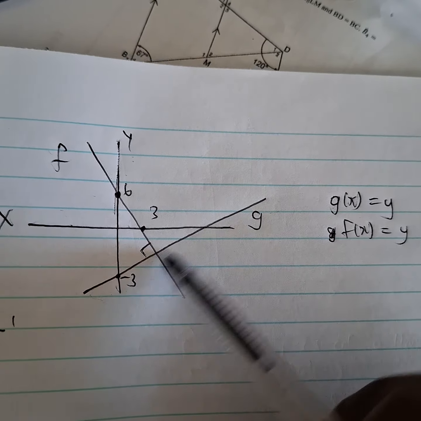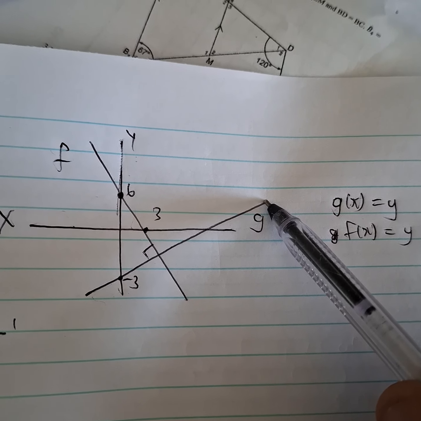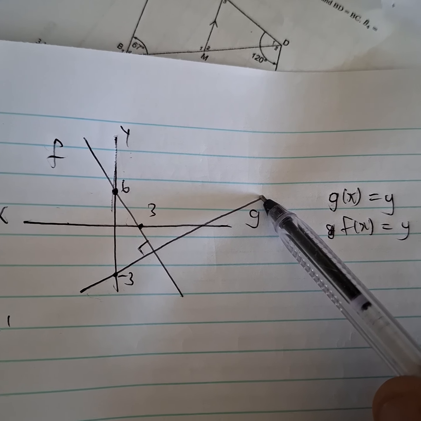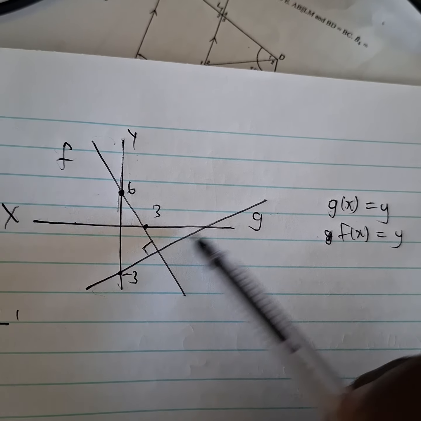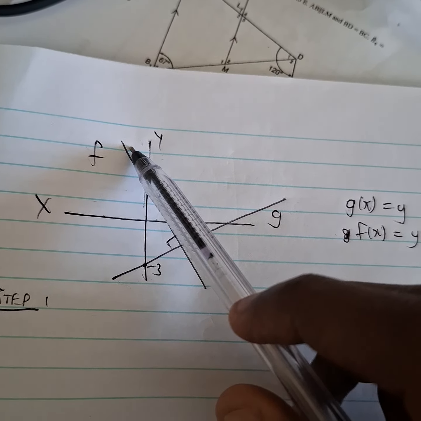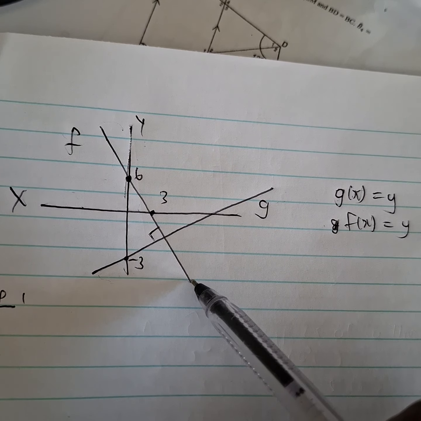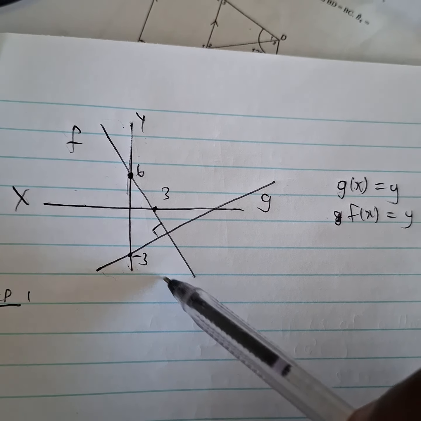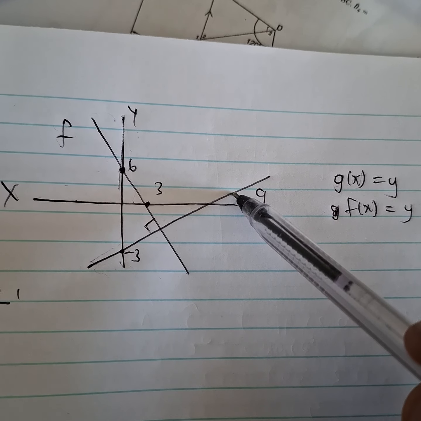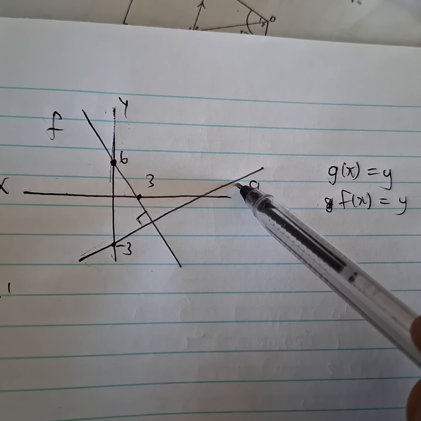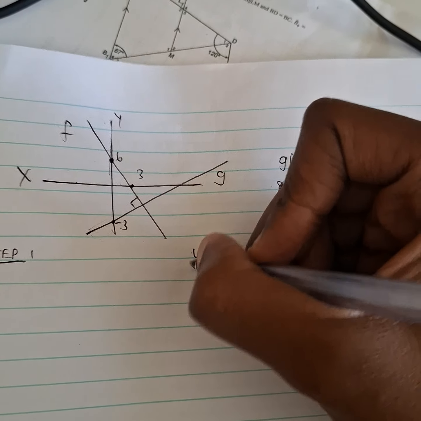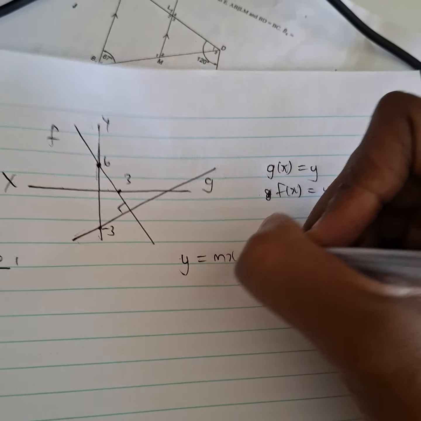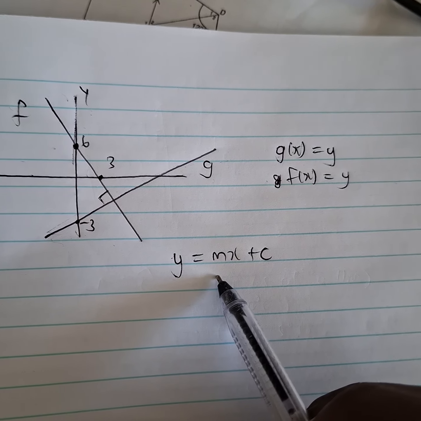But g of x is this straight line, which is supposed to be distinct from f of x, which is this line. So the gradient of this line is positive, whereas the gradient of this line is negative. So what we are going to do, we want to find the equation of g of x. Now the standard form of the equation of any straight line is y is equal to mx plus c.